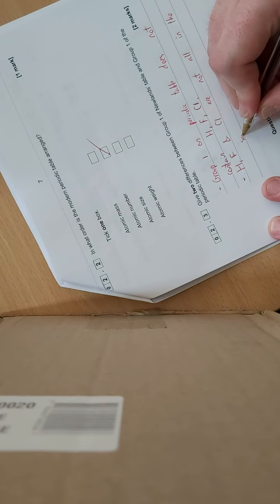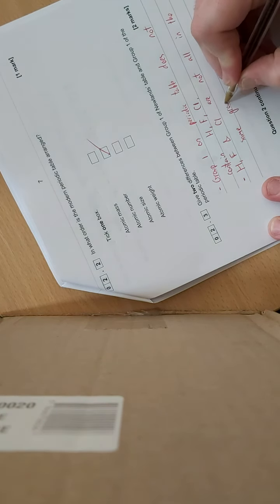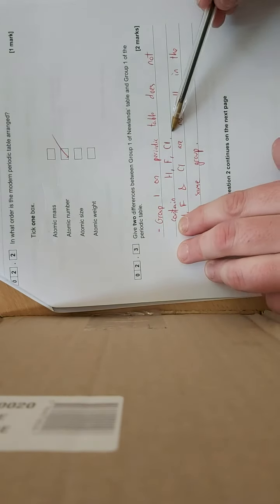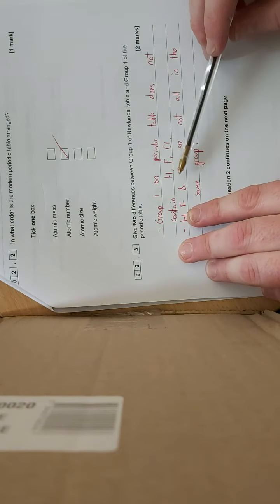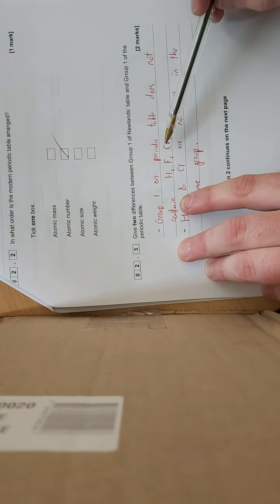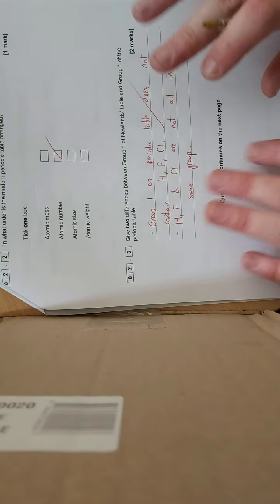Okay, so if you look at a periodic table, fluorine and chlorine are in group 7, but hydrogen is just on its own at the top. You could say, instead of this bit at the top, I'm not going to write it out, but you could have said the opposite. So you could say group 1 on the periodic table does contain lithium, sodium and potassium. That would also get you the mark. So it's 1 mark for saying either the group doesn't contain these elements or it's got other elements in that aren't those ones and you've listed them.